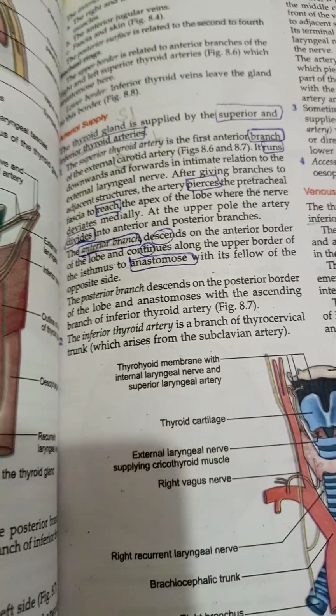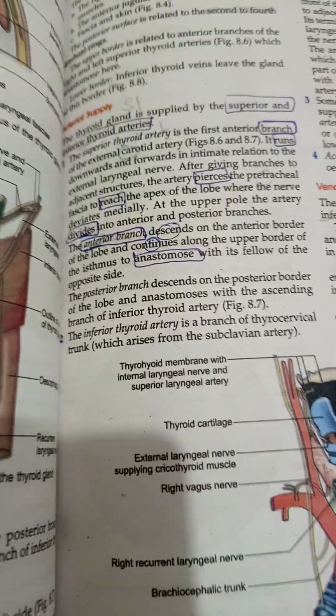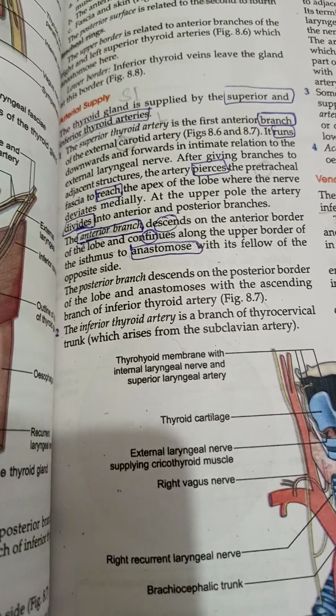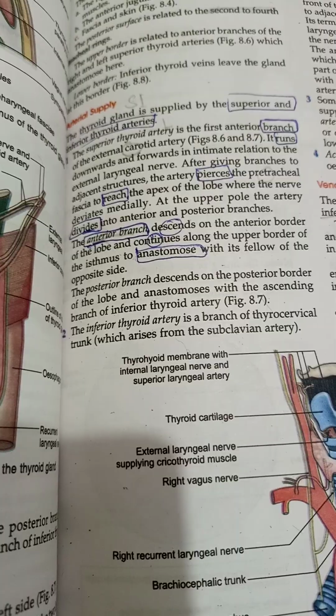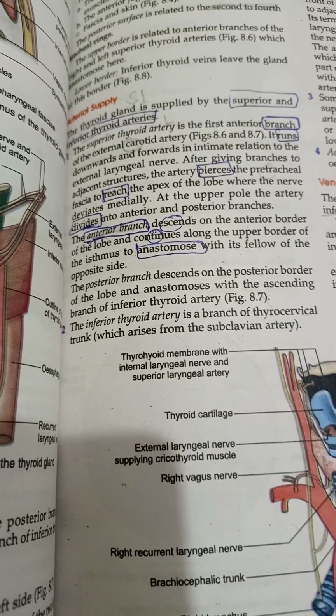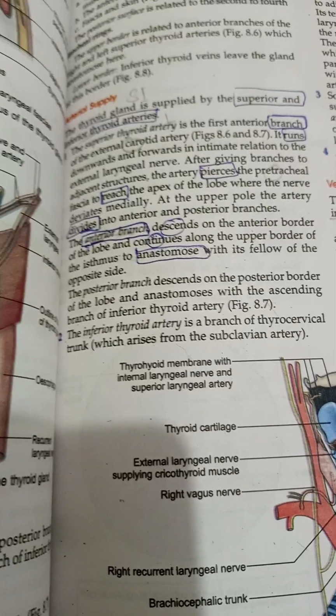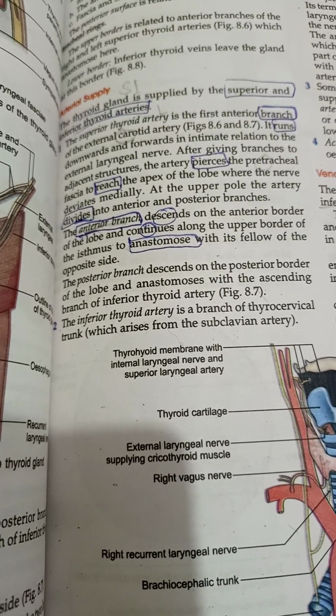Okay. The superior thyroid artery is the first anterior branch of the external carotid artery. It runs downwards and forward in intimate relation to the external laryngeal nerve. After giving branches to the adjacent structures, the artery passes the pretracheal fascia to reach the apex of the lobe, where the nerve deviates mainly at the upper pole. The artery divides into anterior and posterior branches.